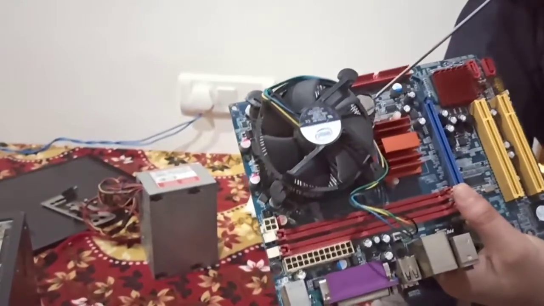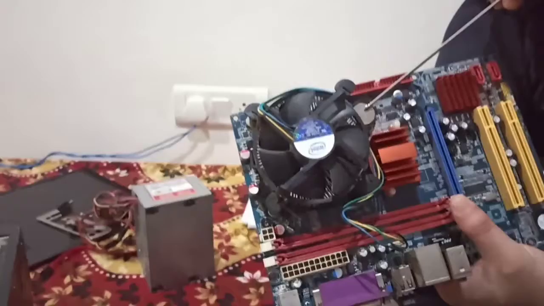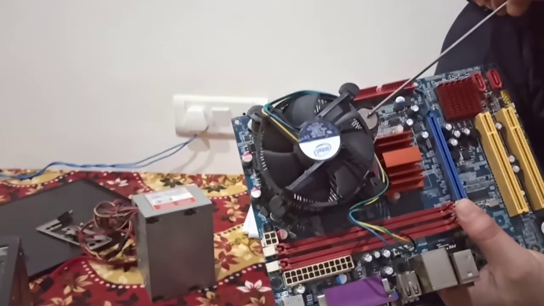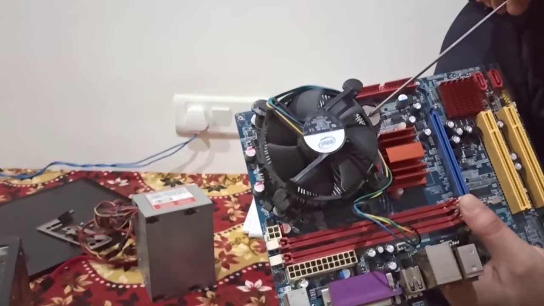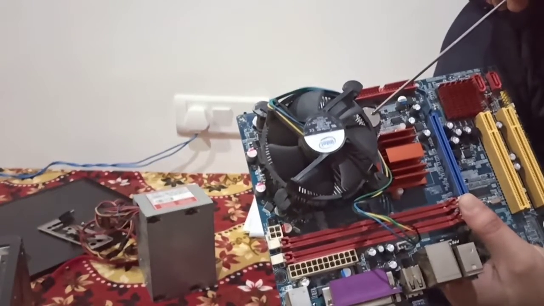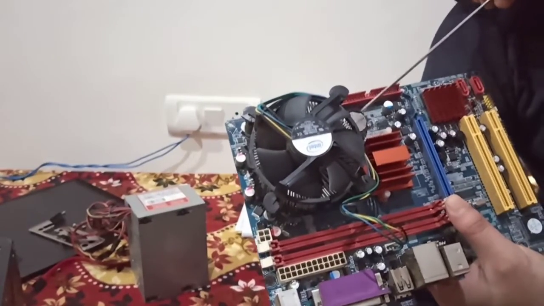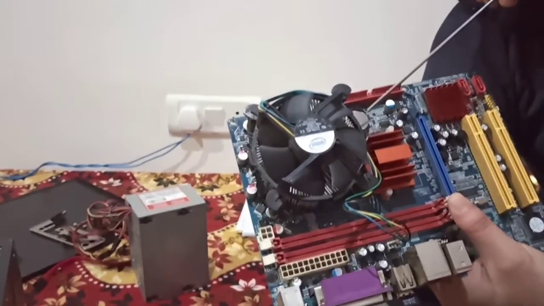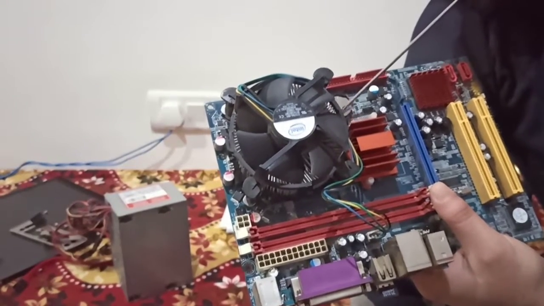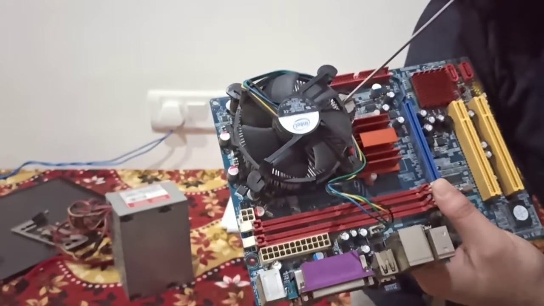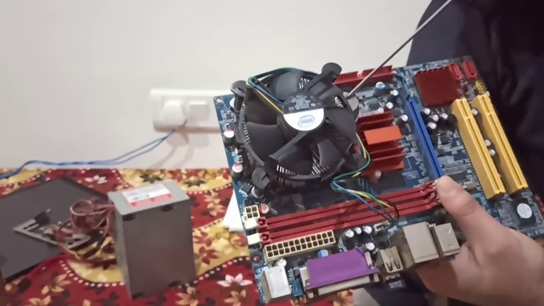This is called the CMOS cell. This one is called the CMOS cell. CMOS stands for complementary metal oxide semiconductor. This cell is used for date and time settings on your PC, which are stored on your PC. This cell is for that. It is called the CMOS cell, and CMOS stands for complementary metal oxide semiconductor.